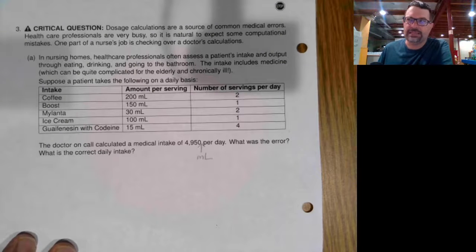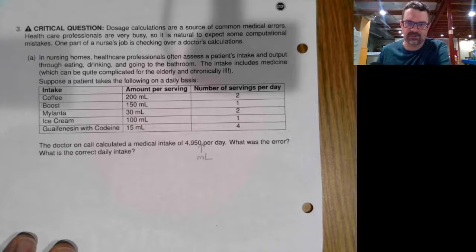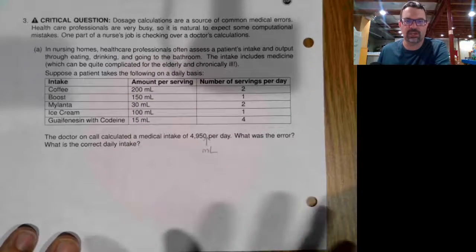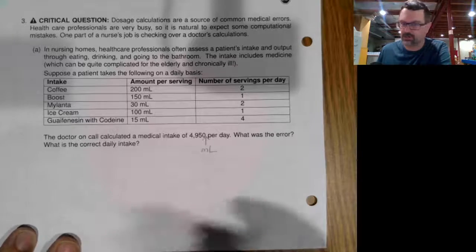Now, almost 5,000 milliliters. That's 5 liters, straight up liters instead of milliliters. If you think about how big a 2 liter of pop is, and we're talking about 5 liters of fluid, this patient is not intaking that much. So what went wrong? This one's a little harder to diagnose, but we can correct it as well. And maybe the way to figure out what went wrong is to just do it correctly.